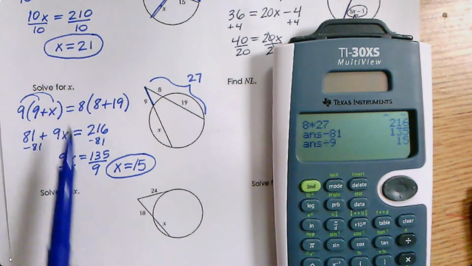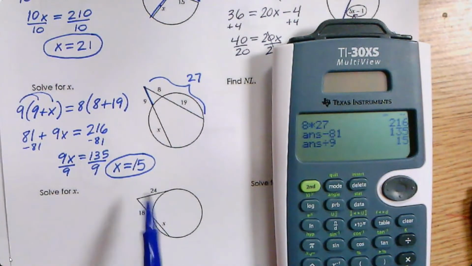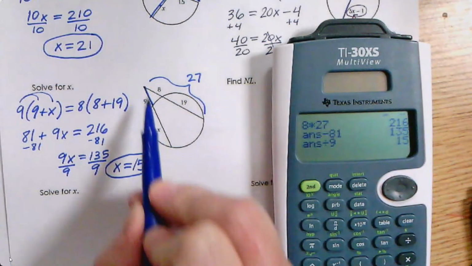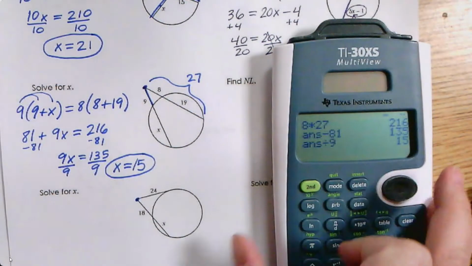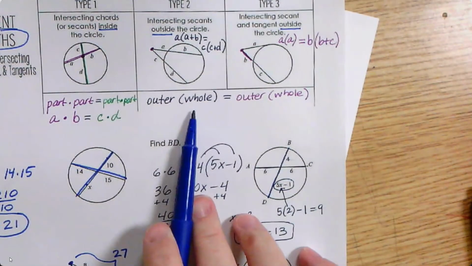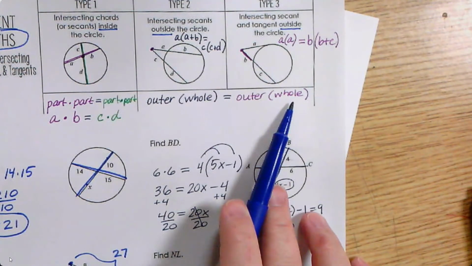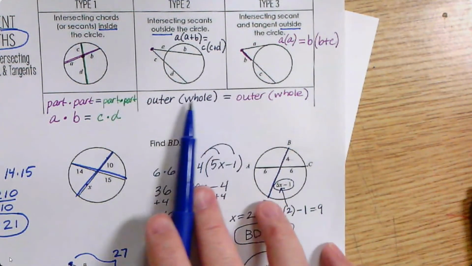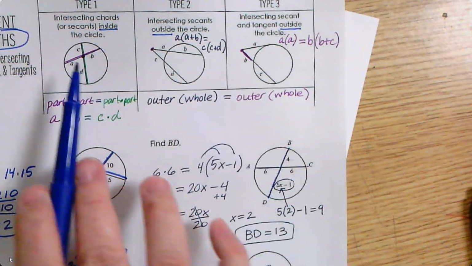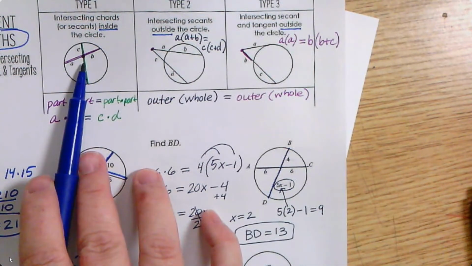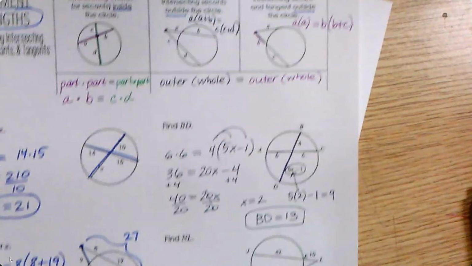Let's go ahead and look down at this one. It's the same rule because my segments meet outside the circle. Remember, when they meet outside the circle is when I'm going to use this whole outer part times the whole thing equals the outer part of the other one times the whole thing. You really can't get confused about when to use that one in terms of here or there because look, there's no outer part of anything over here. There would be no outer to describe.